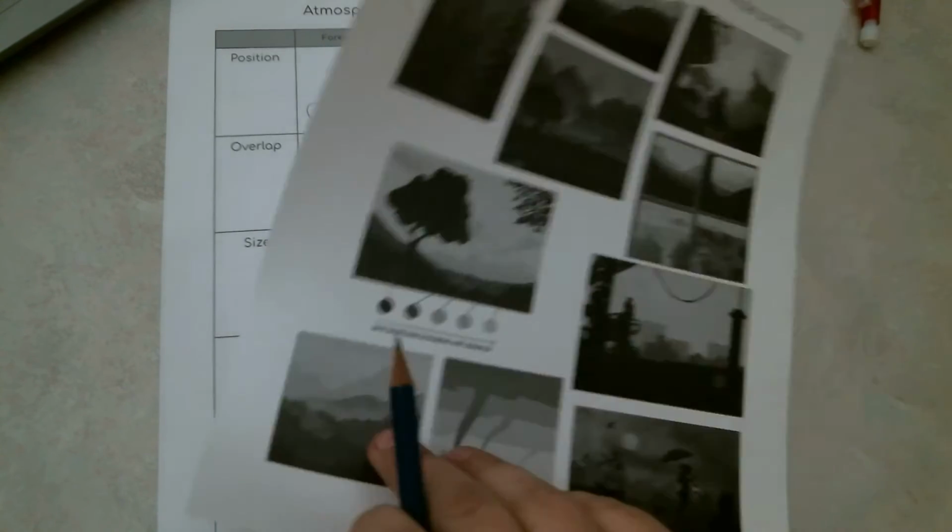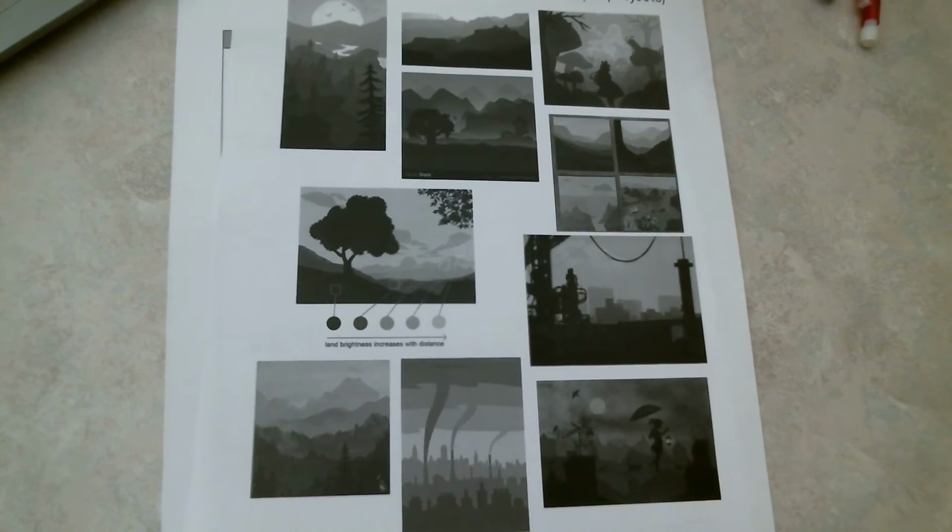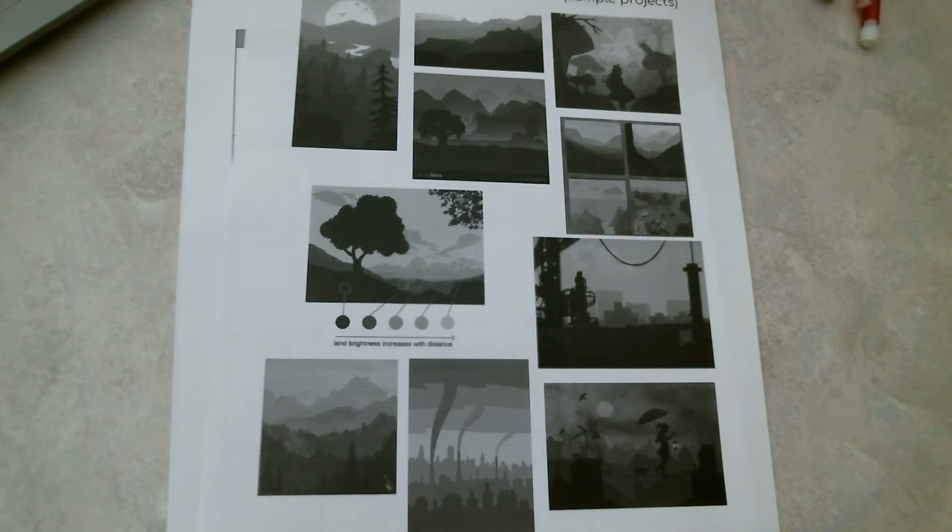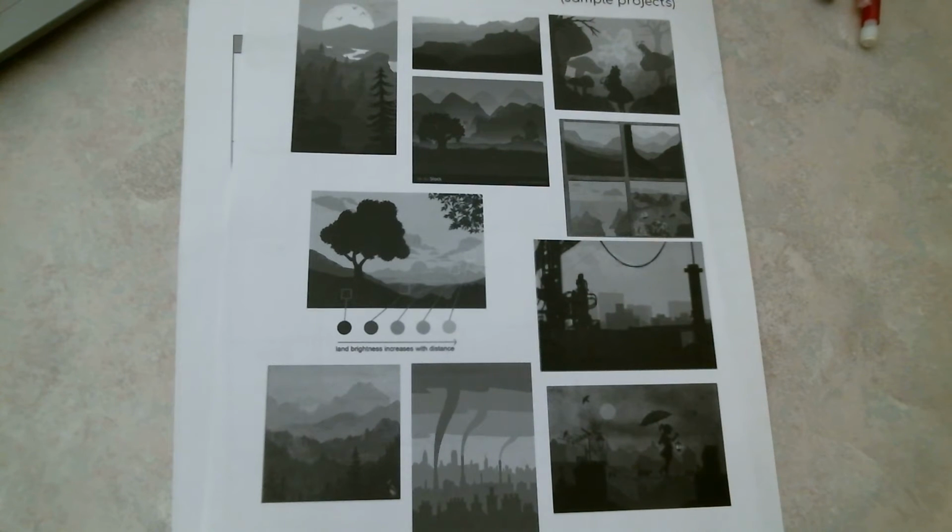If you look at the examples that are on the worksheet, you'll see that as things move further back in space, they almost get this haze or this fog because things lose detail and value. In color, even if you're looking outside today, the things that are closest to you are going to be much more vibrant, much more intense in color and value.